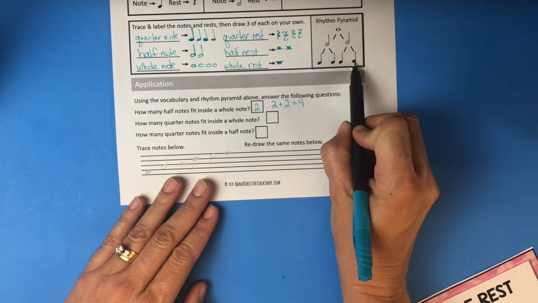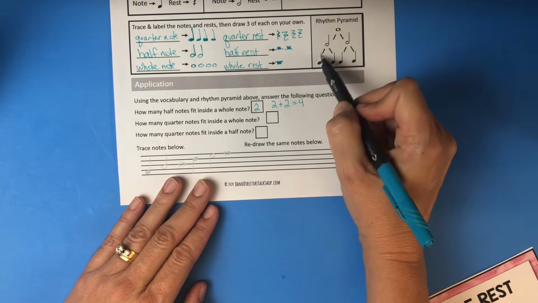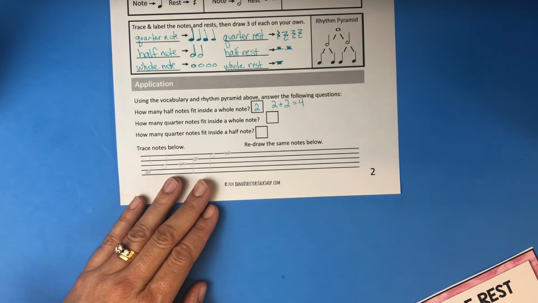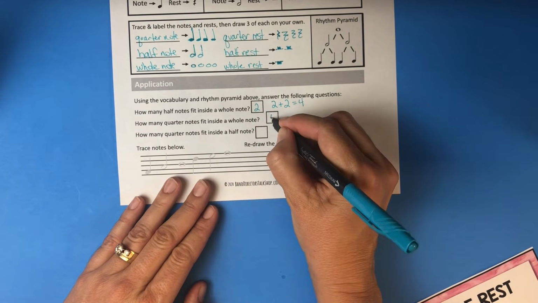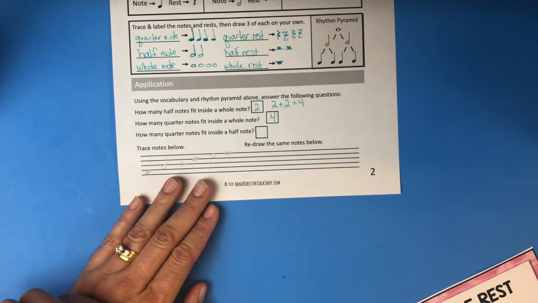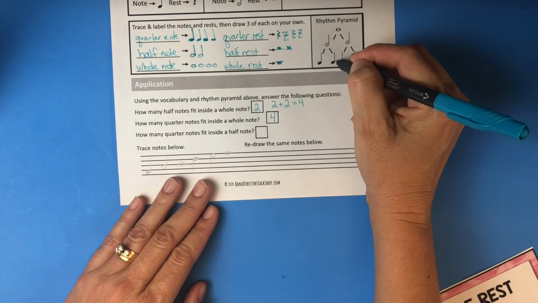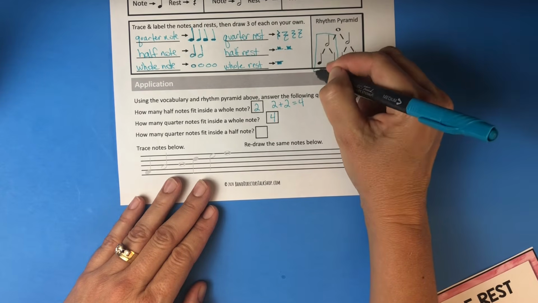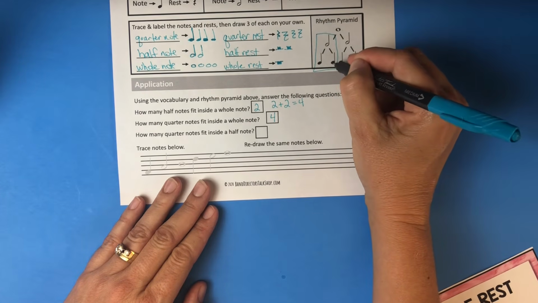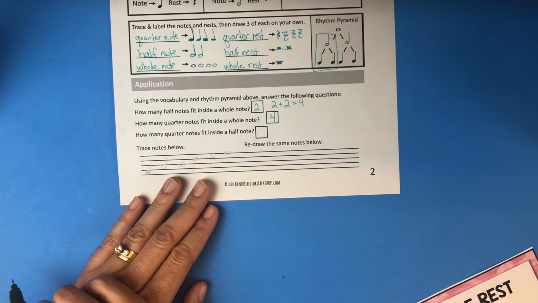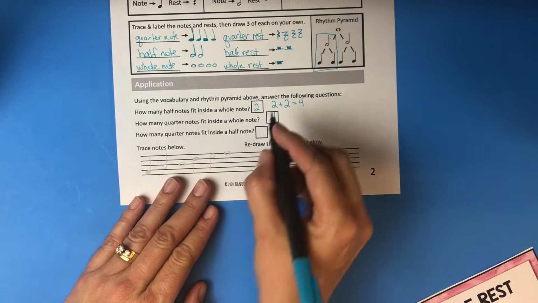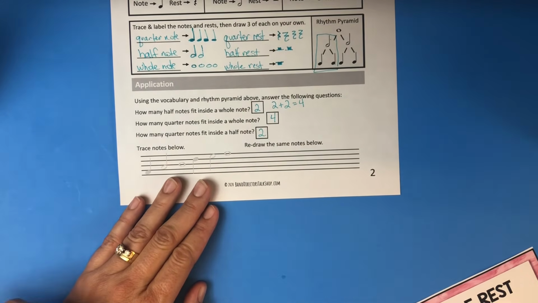1, 2, 3, 4. They're all under that one whole note. And remember, a whole note gets 4 beats, so 4 quarter notes, 1 plus 1 plus 1 plus 1, is a whole note. How many quarter notes fit inside a half note? So that's asking you just for this part right here. So 2 quarter notes fit inside that half note right there. So 2 quarter notes, okay?